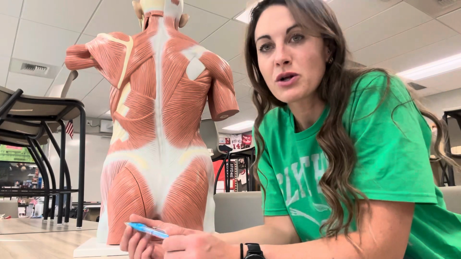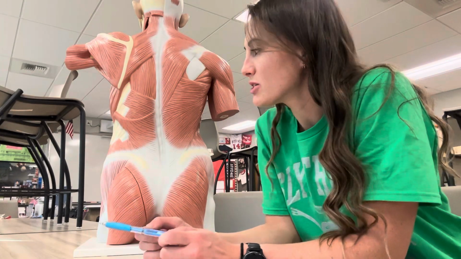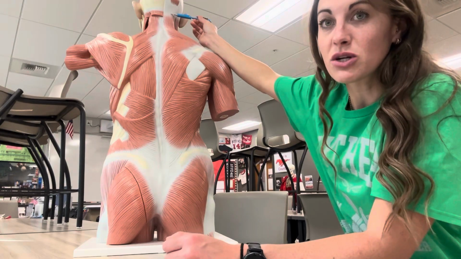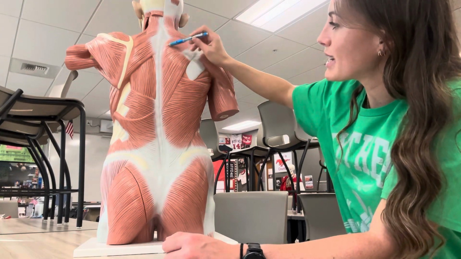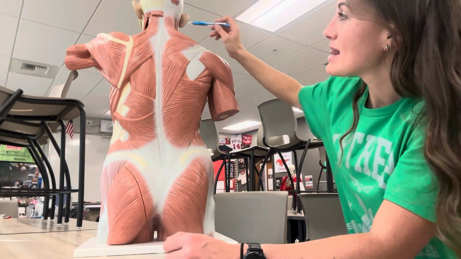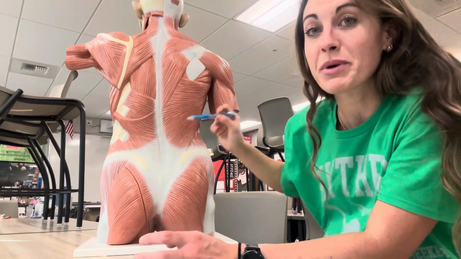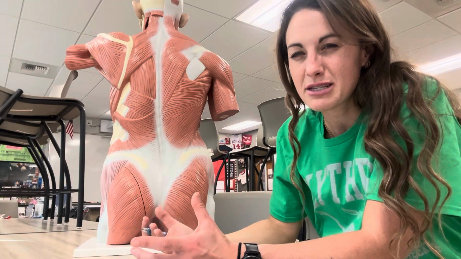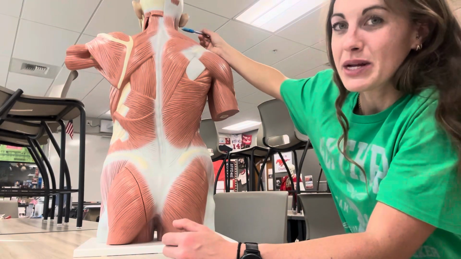So again, we're learning some, not all of these muscles, but we're going to start by coming all the way up here, the base of his skull, and we're going to trace the spine down and up onto the spine of the scapula. That is a muscle called the trapezius. The trapezius muscle is kind of shaped like a trapezoid, I suppose, and it is broken into three sections.